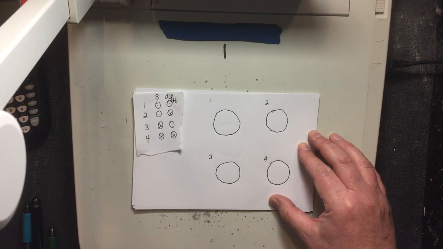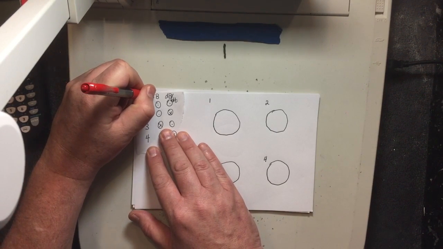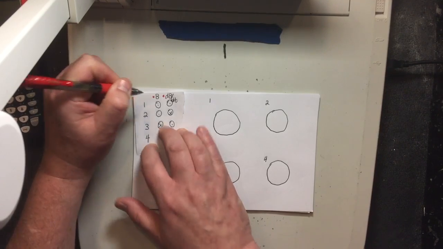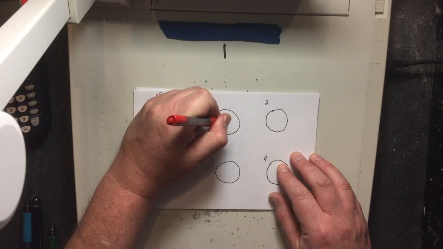So my B field and change in B field externally is going to be in red. So for 1 and 2, the B field is out.